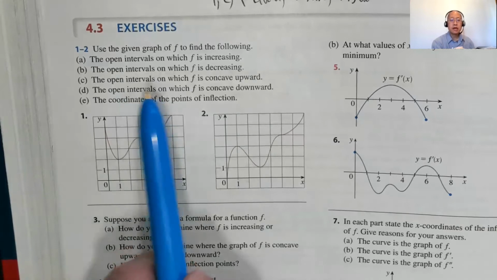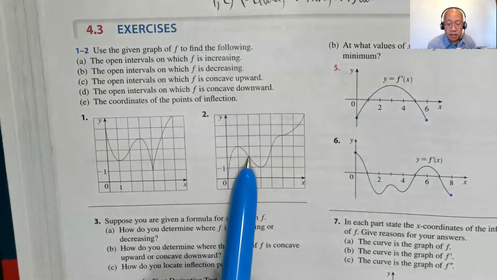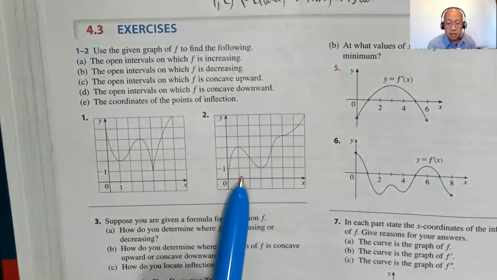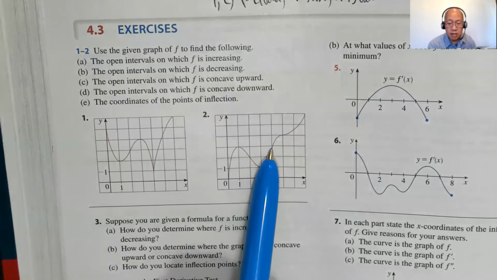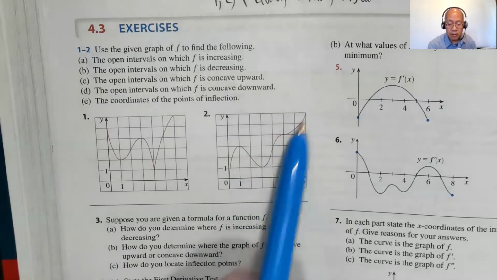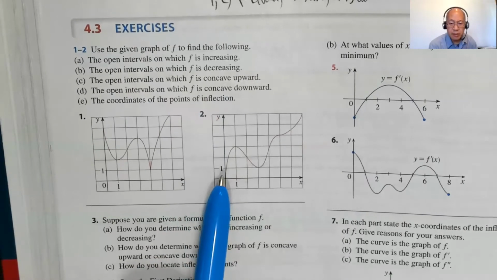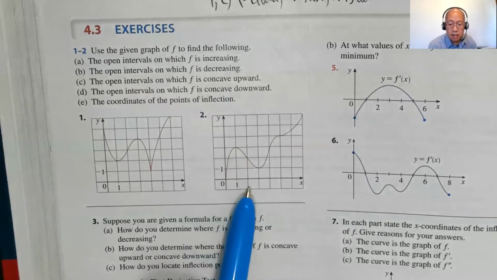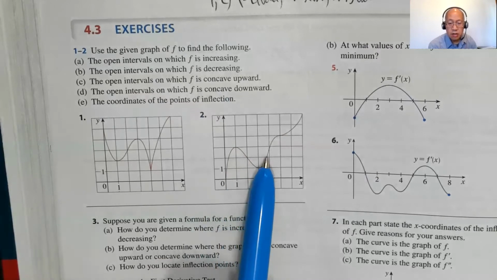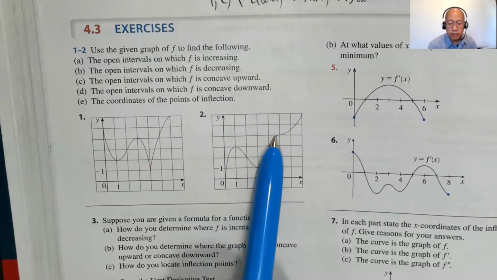Okay. C, concave up, U shape. So maybe from here to here. So that would be what? 2, 4, all with parentheses, union 5, 7, U shape. So everything else is concave down, upside down U shape. From 0 to 2, union here to here. So where's here? 2, 3, union 4 to 5.